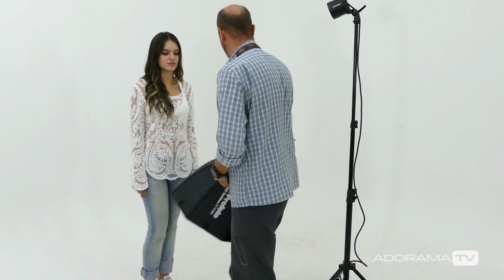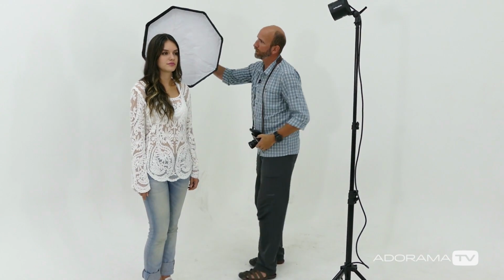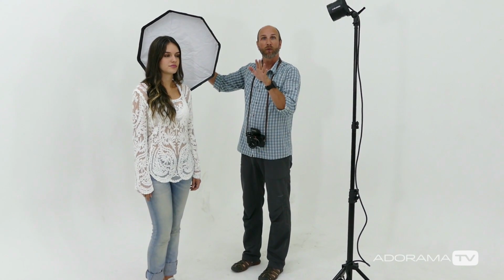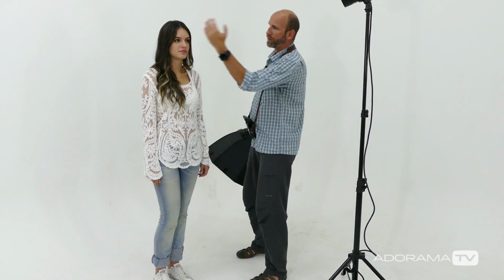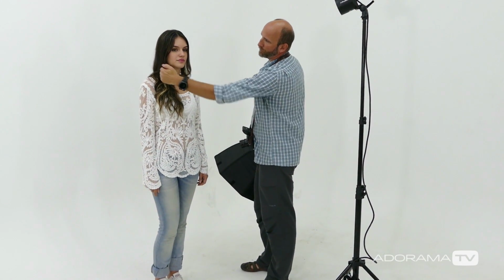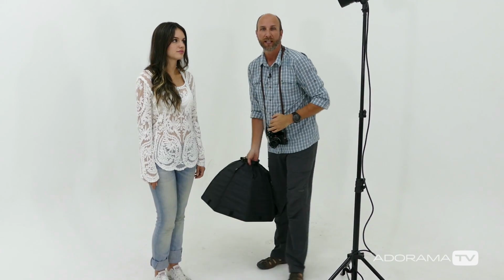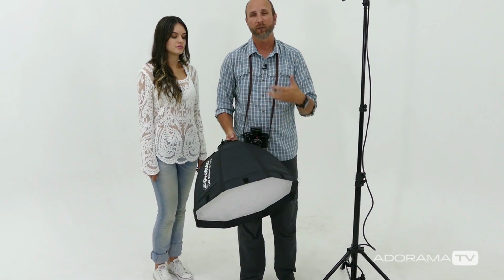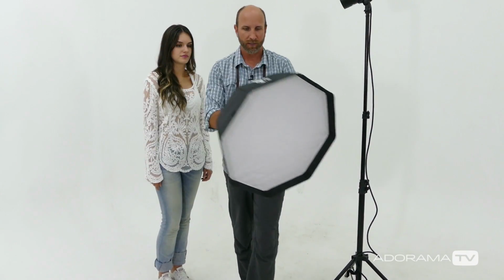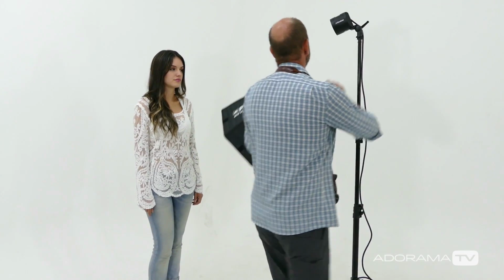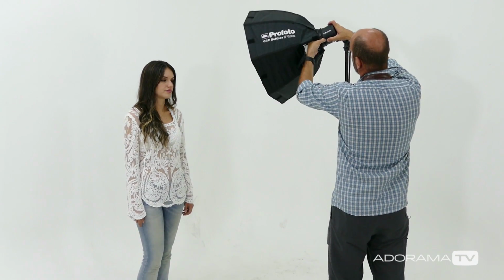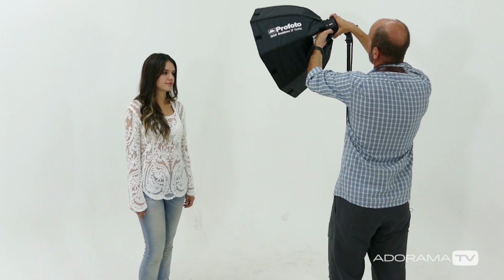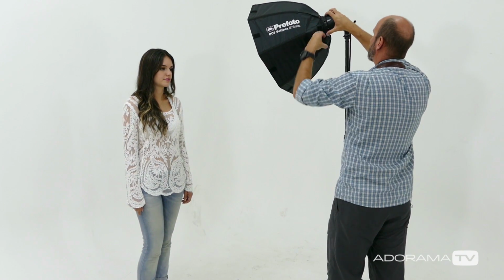Now what this is, notice that it is larger than Maria's head. So what will happen here is when we put this on our light, it's going to actually surround her, and so we're going to have light that's going to be falling into the shadows. That's going to open up those shadows and create soft light. So I'm going to just put this on my light really fast. So I'm making my light much larger, so the effective size is larger. Our light quality is going to be softer.